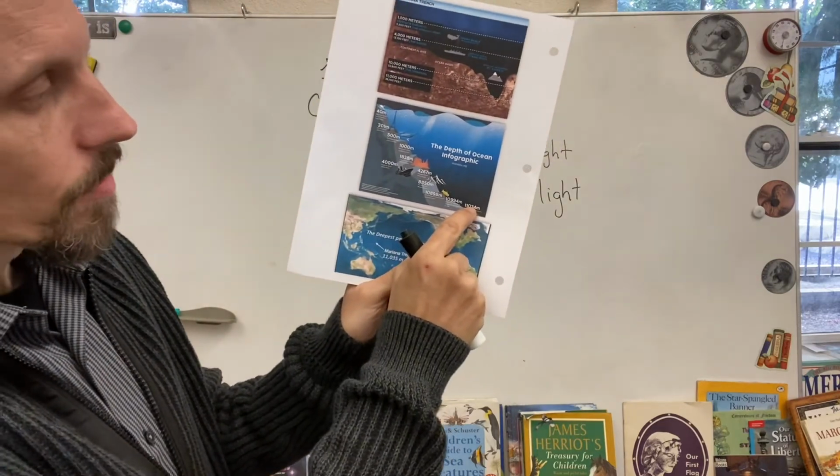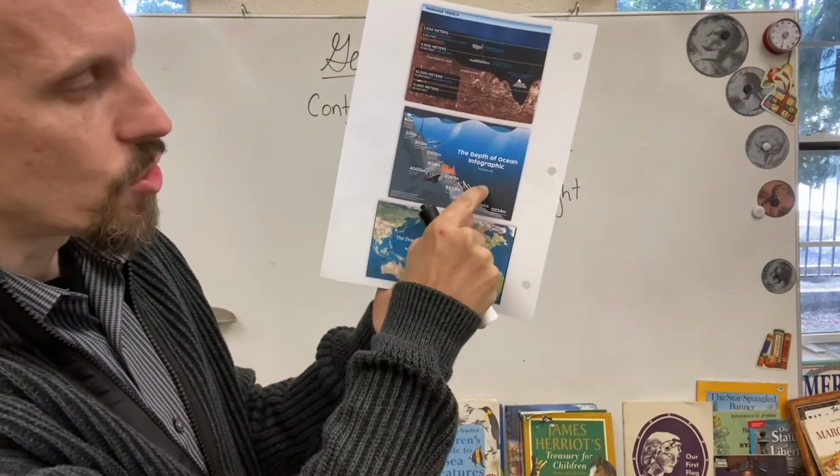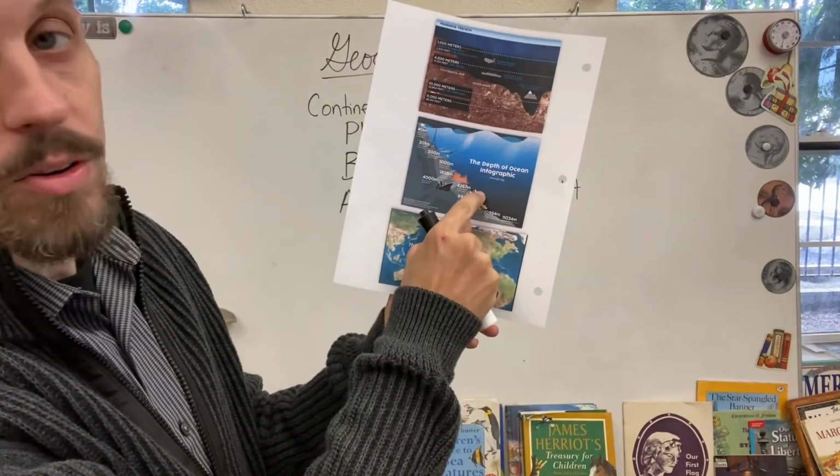So notice the Eiffel Tower, how tall it is, could only fit there. Mount Everest, mountains usually are about this. If they were this high, they would already be underwater.